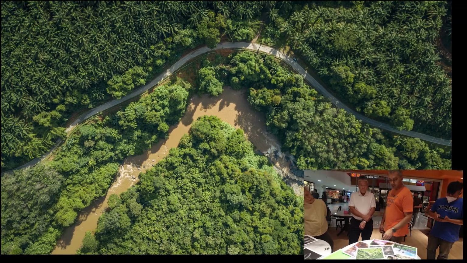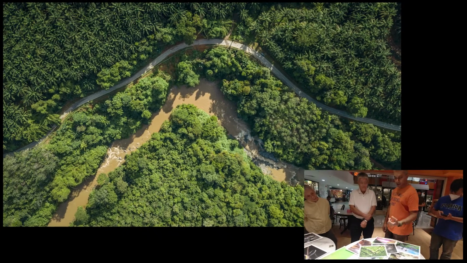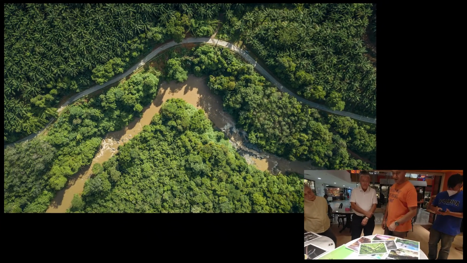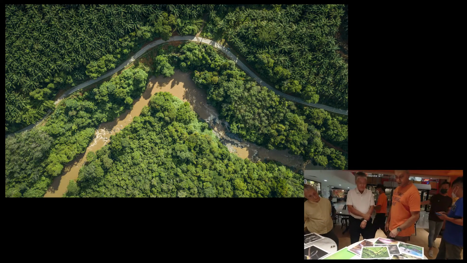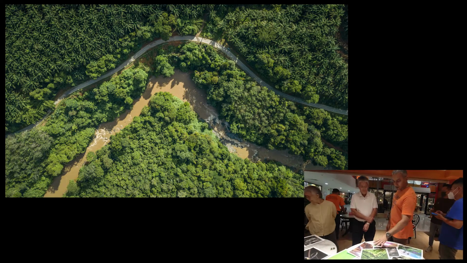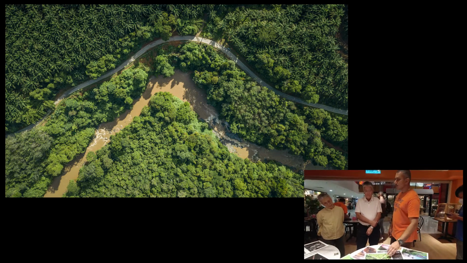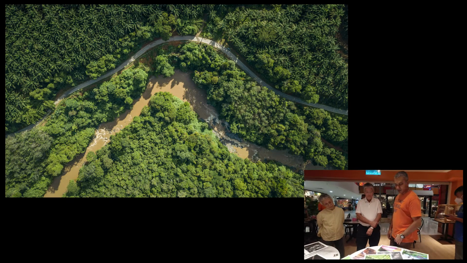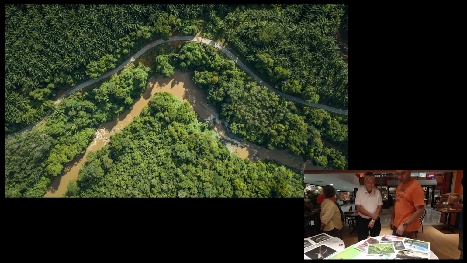The problem with drones is the short lifespan of their batteries. So you have to fly and make sure that your luck is on your side. I found this particular perspective really nice because you can see the jungle on one side and agriculture on the other. It's good that the river is splitting both agriculture and the natural habitat.